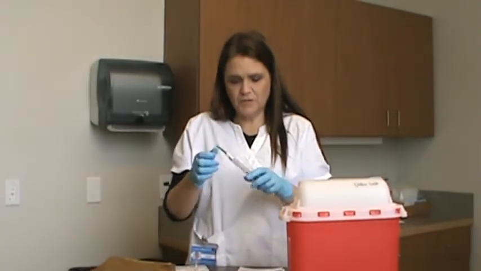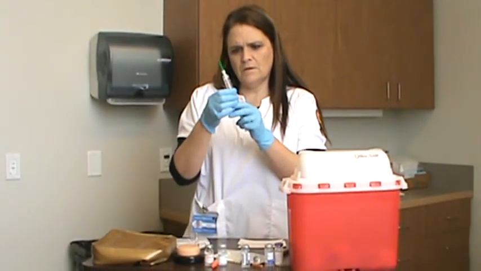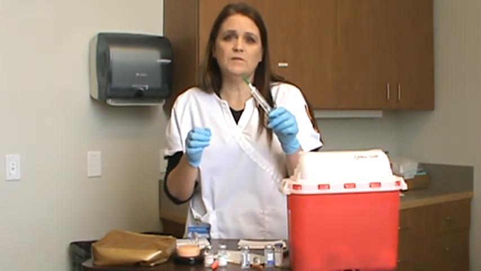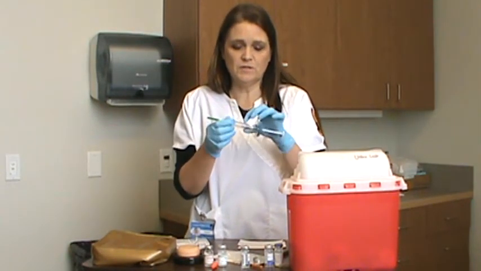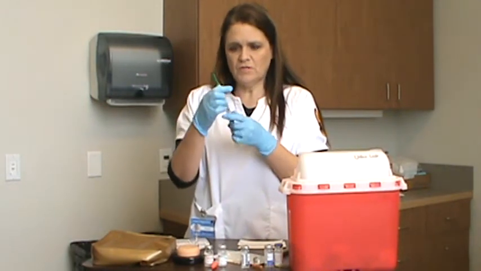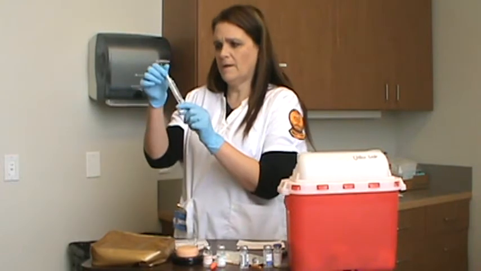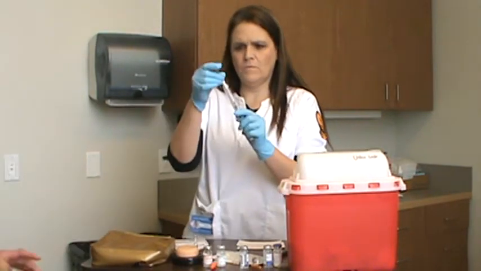Like I said, here's the Carpuject. This one has 2 mils in here, and because this is a high-risk drug, I will need to waste some because she is getting 1.5. Make sure there are no bubbles in there, and there aren't. So I have to show in front of the nurse that I am wasting this.